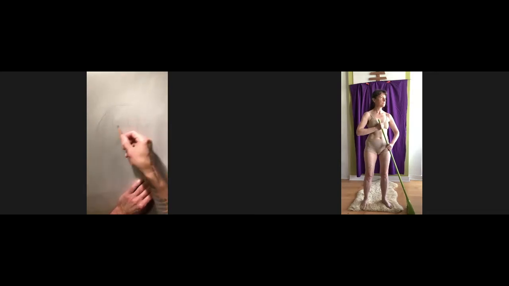Okay, so again, simplifying this shape, as well as the shape that it's attached to, coming down from the shoulder, to maintain volume, and then also to make it easier for me to start placing stuff on top of that.